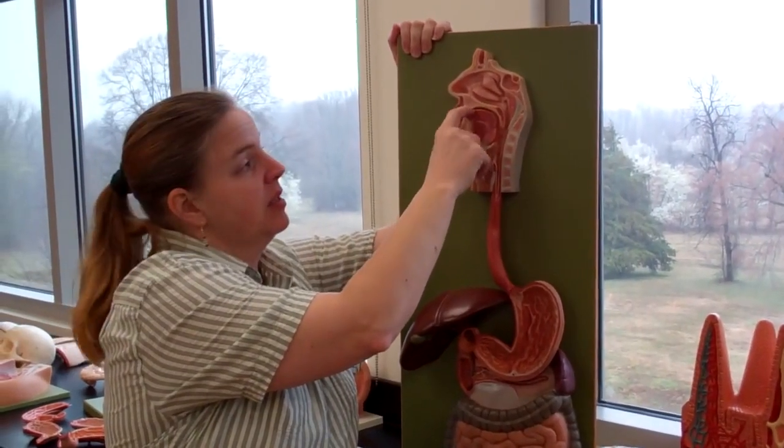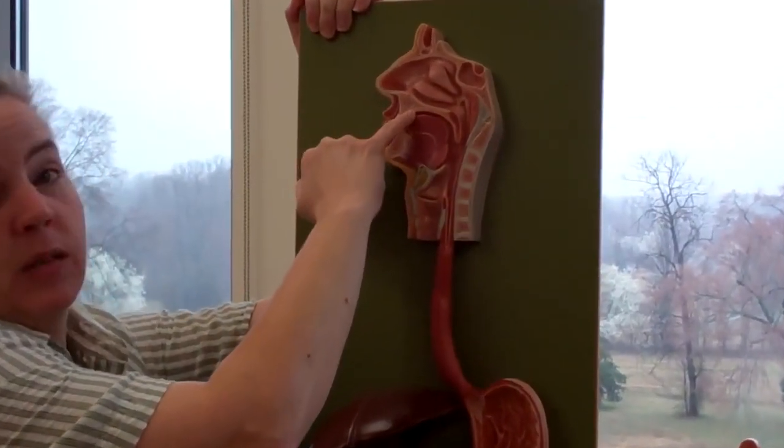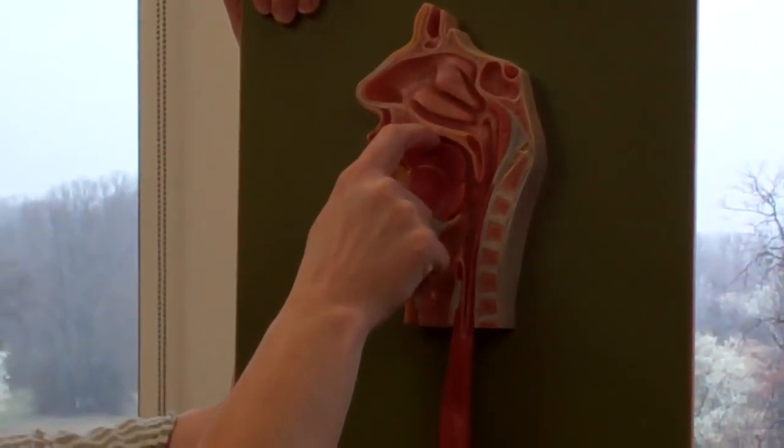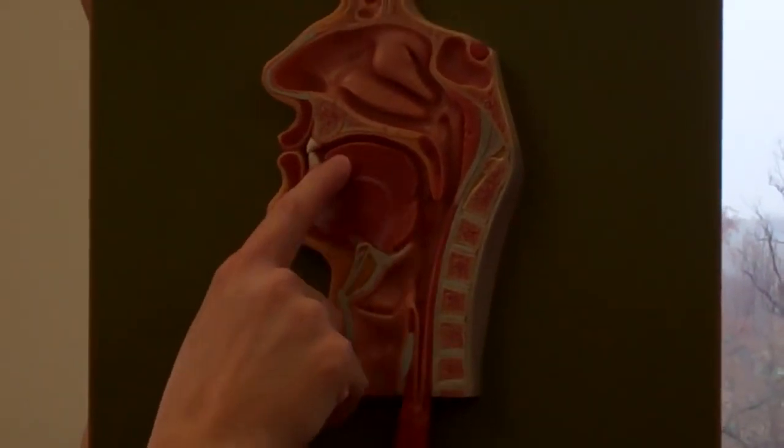Comes into the mouth. This is the oral cavity. Right, so this structure right here is the oral cavity, this space. It's behind the teeth and above the tongue. The next structure is the tongue. Right, so the muscular tongue is here.